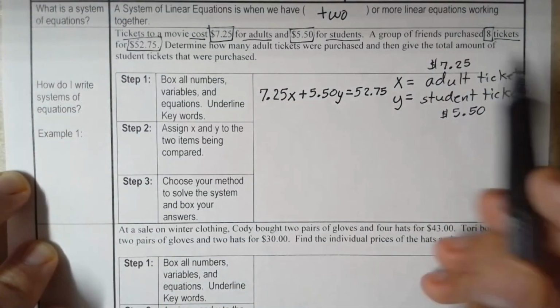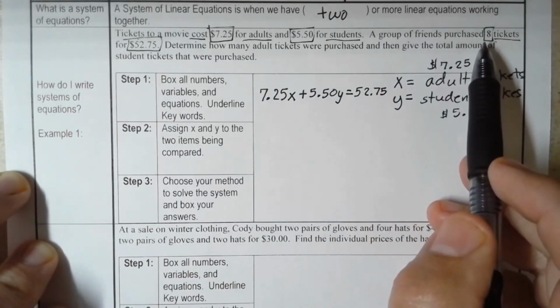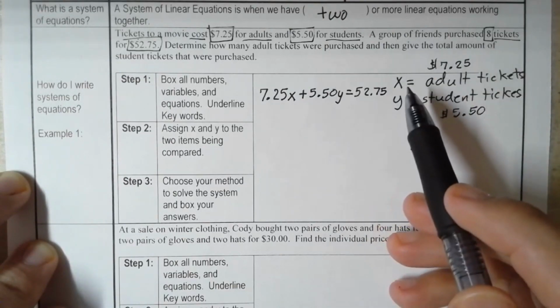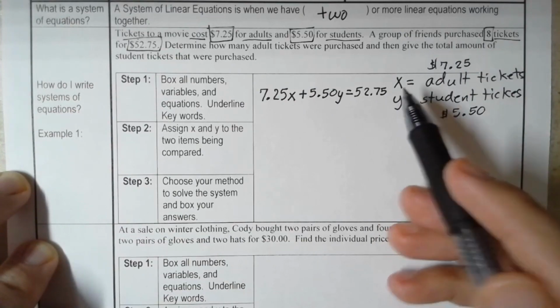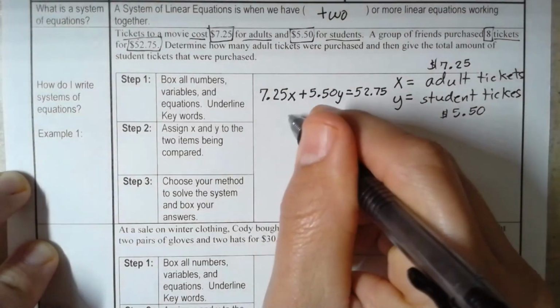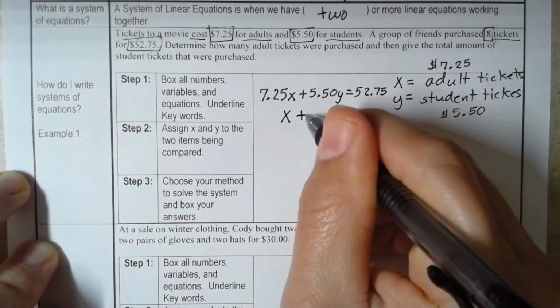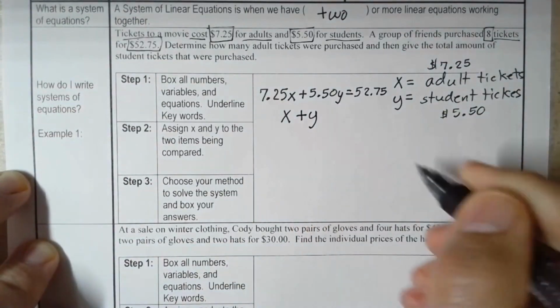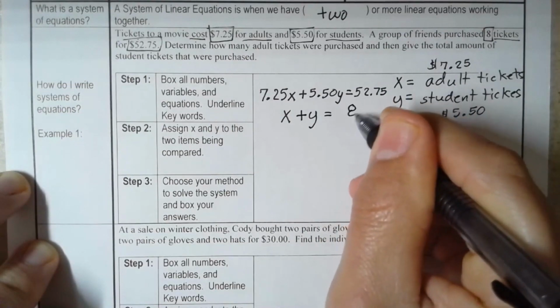Now, the other thing I can get from reading it is that the group of friends purchased 8 tickets. So we can say the adult tickets, X, plus the student tickets, Y, are equal to a total of 8 tickets.